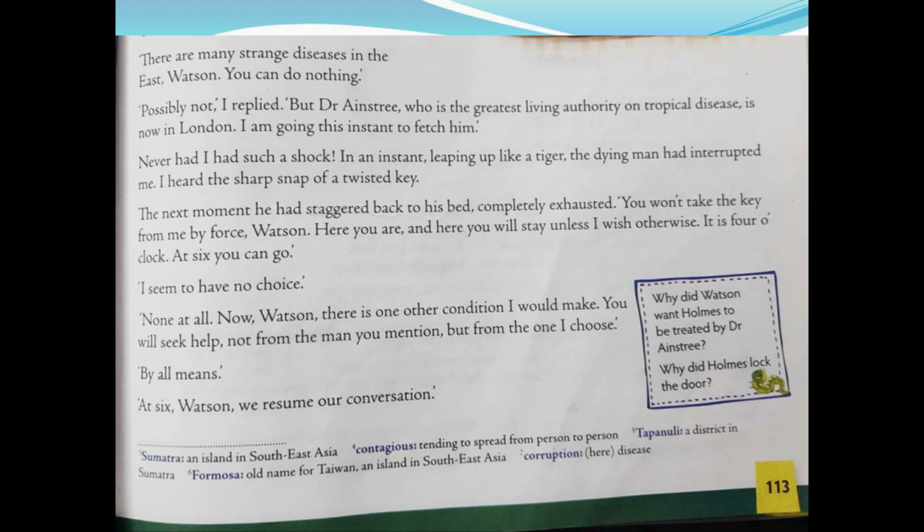"Possibly not," I replied. "But Dr. Anstree, who is the greatest living authority on tropical disease, is now in London. I am going this instant to fetch him." Now Dr. Watson replied that maybe he doesn't know about these diseases, but there is one person by the name of Dr. Anstree, a great living doctor who has great knowledge of these tropical diseases. That doctor is in London now, and Watson was explaining to Sherlock Holmes that he was going to ask him for an appointment.